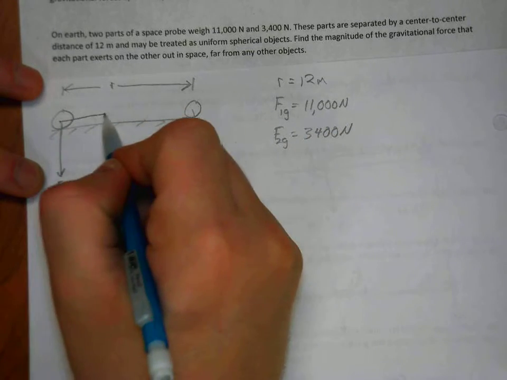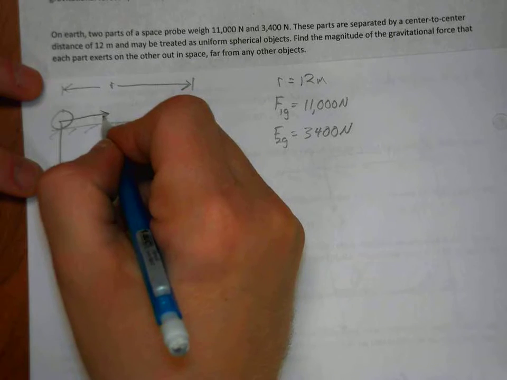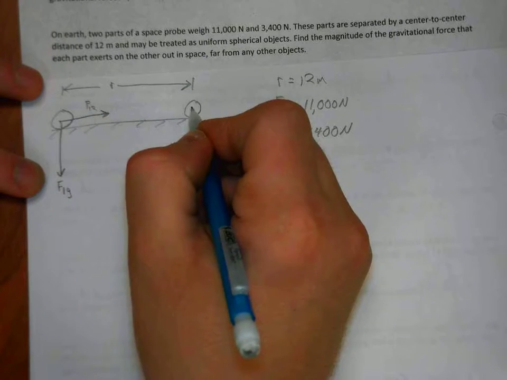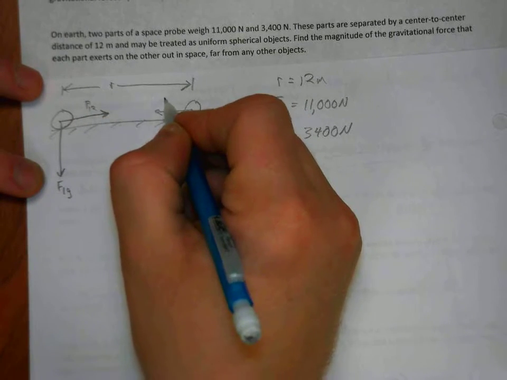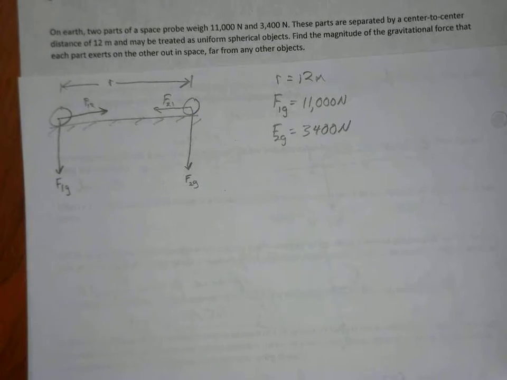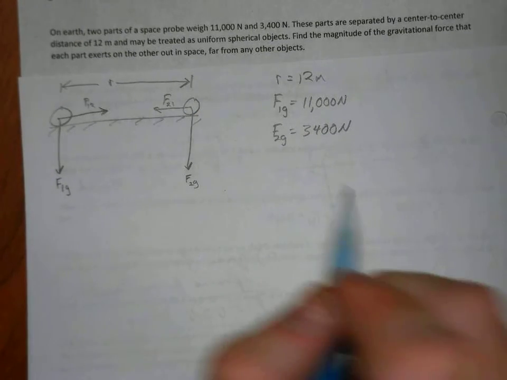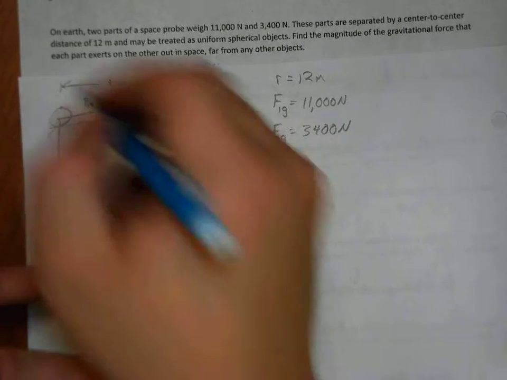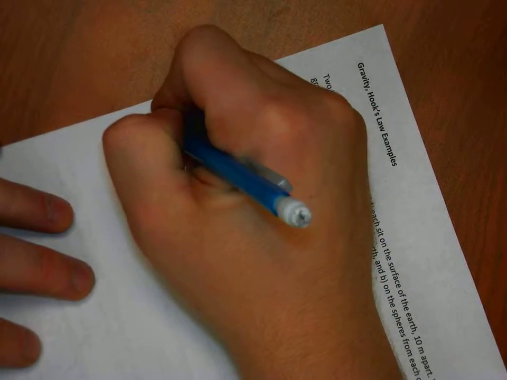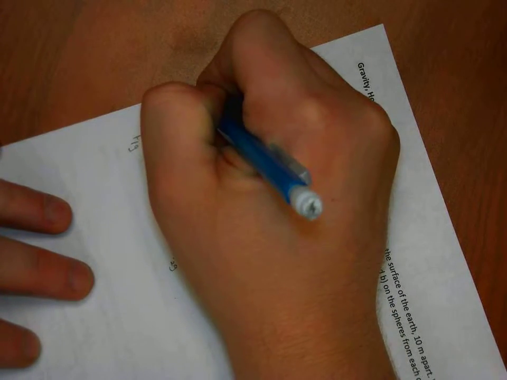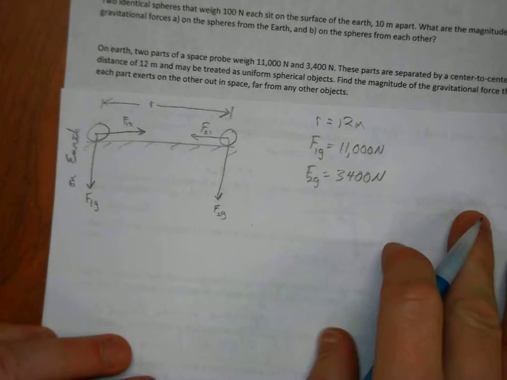We also have this force, just like before, we have the force 12, and the force 21. So that is the situation on Earth.